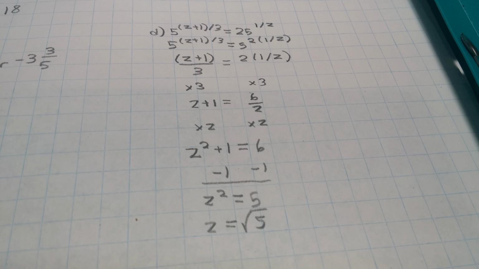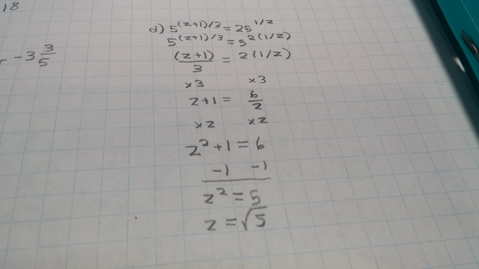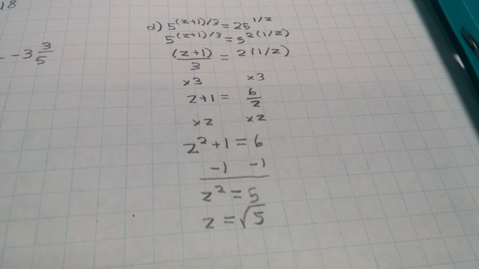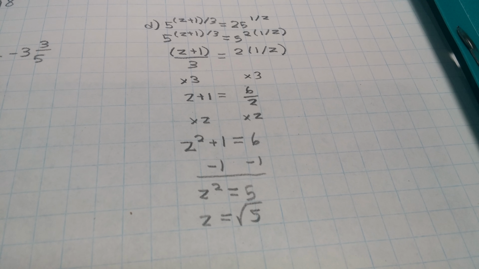And then you have to multiply both sides again by z, and then you get z squared plus z equals 6. And then if you subtract 1 from both sides, you get z squared equals 5, so z is the square root of 5.